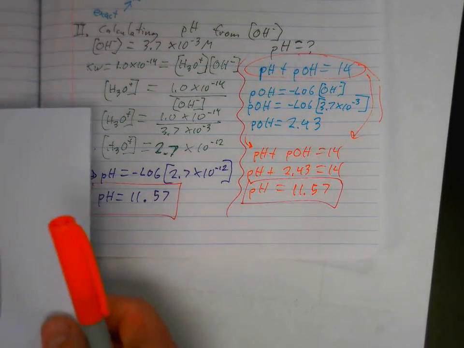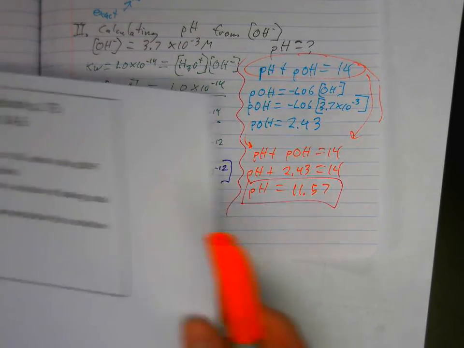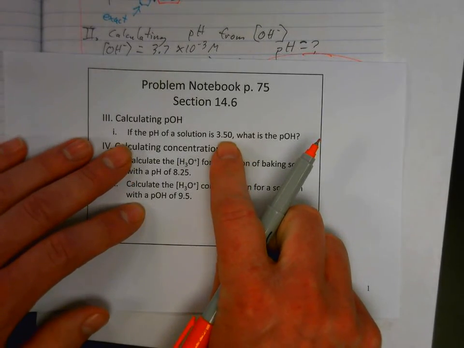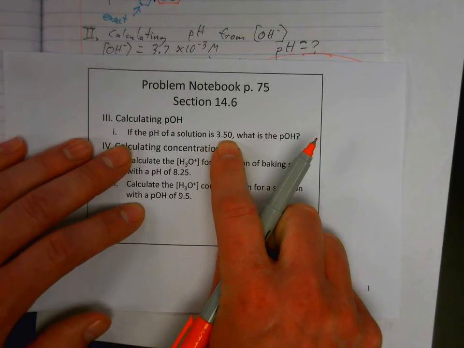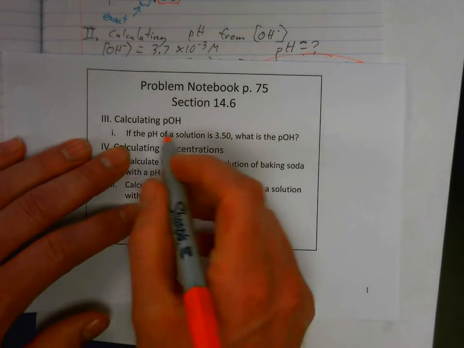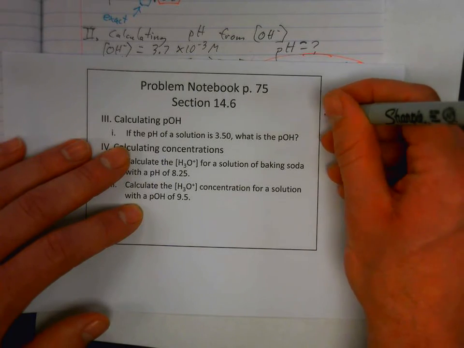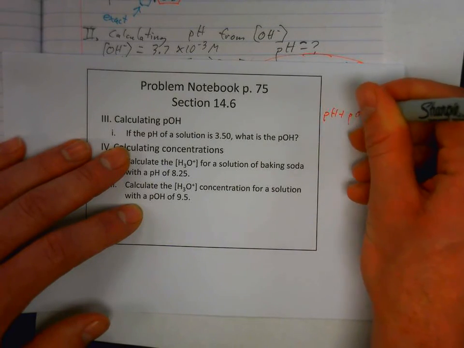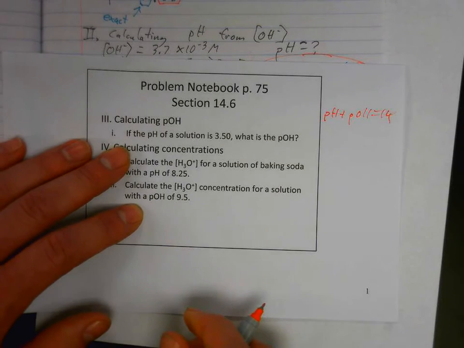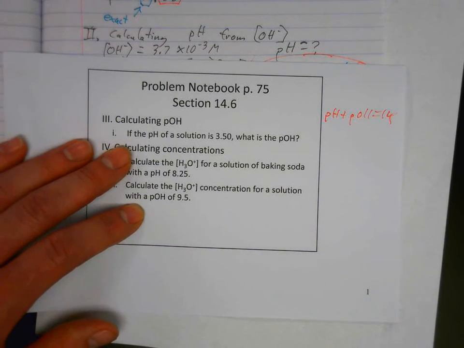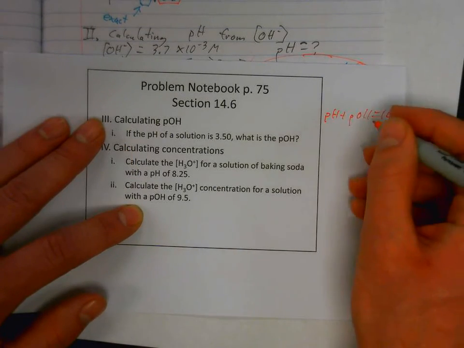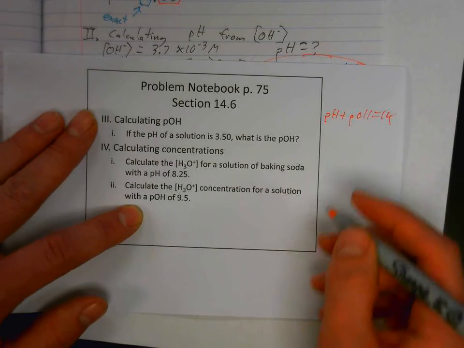So we can also use that idea to solve problems like this, of course. This is much simpler, since in this case we already are starting at pH. It would be easier to use pH plus pOH equals 14. So that one's just simply a matter of subtracting the pH, 14 minus 3.5.